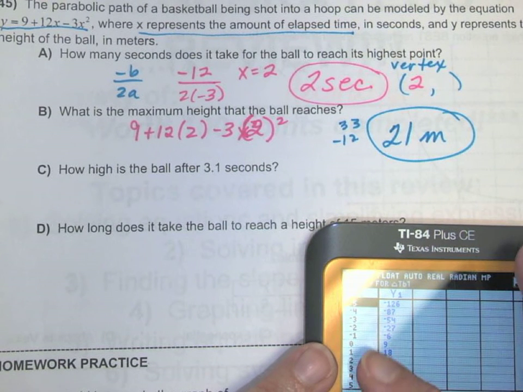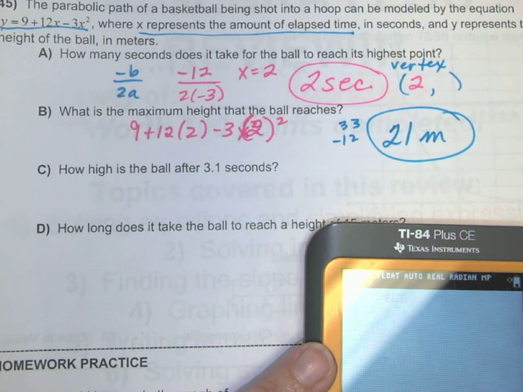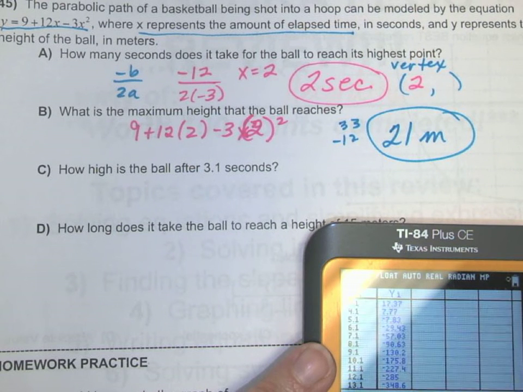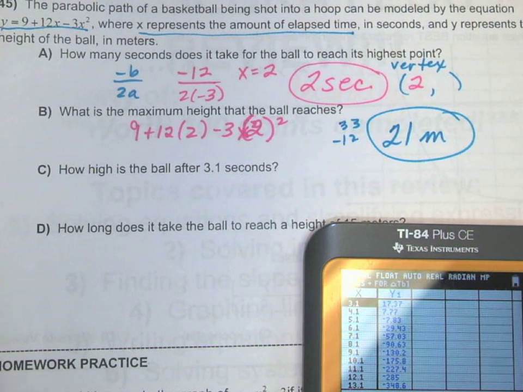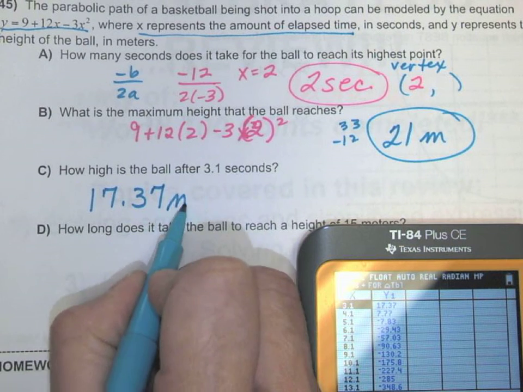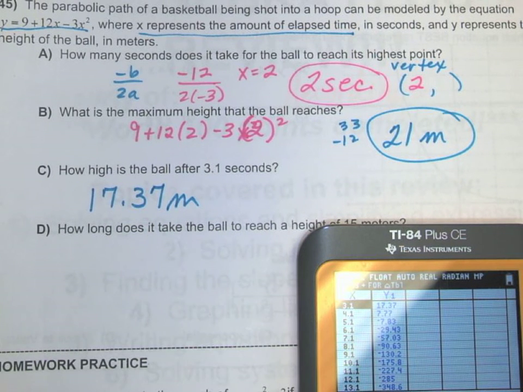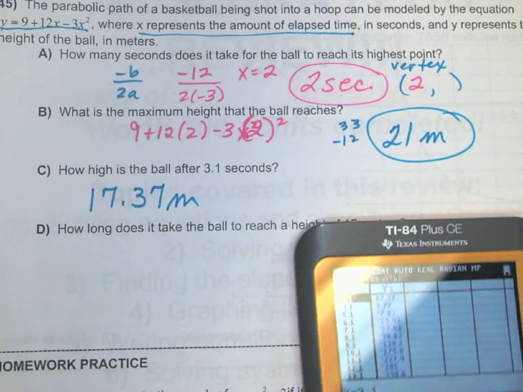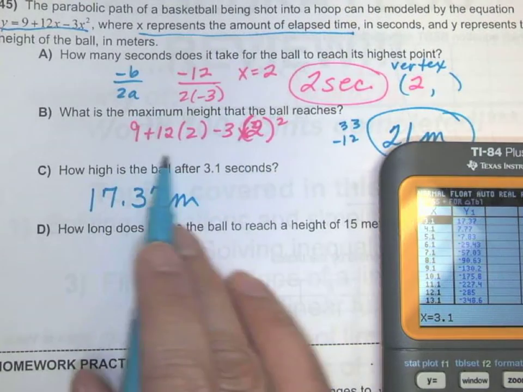But I don't see 3.1. So I go second window. I type in 3.1. I'm telling my table to start at 3.1. So how high is the ball after 3.1 seconds? 17.37 meters. So either one. You can do second window or you can substitute.